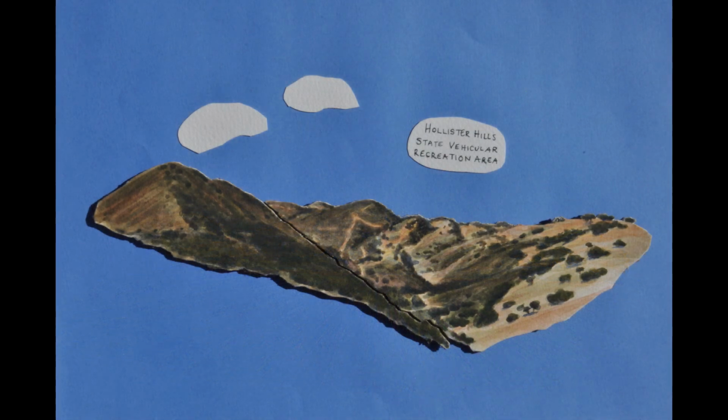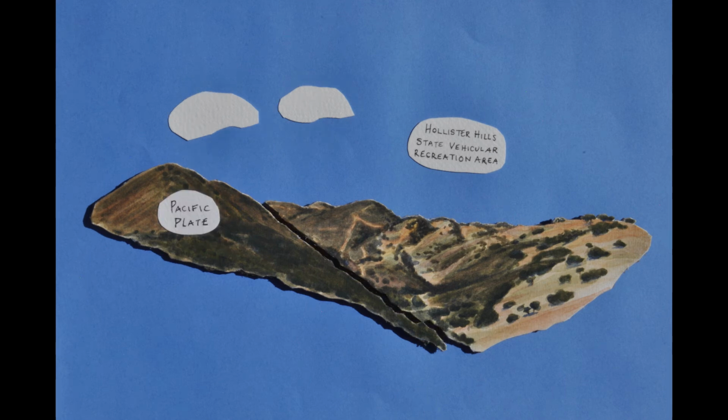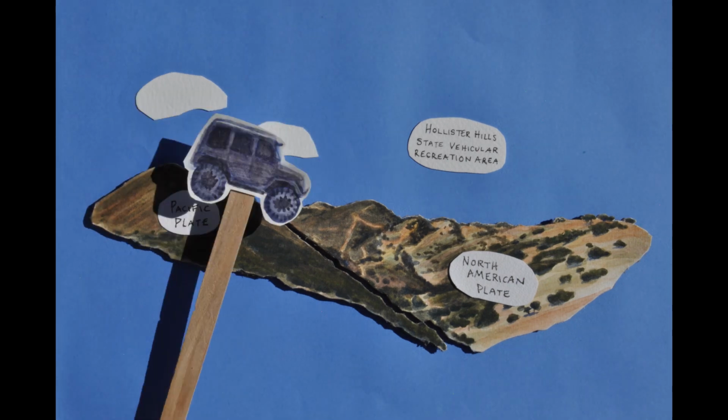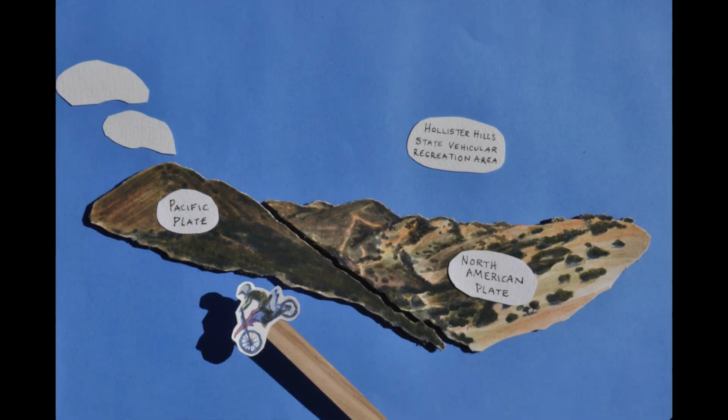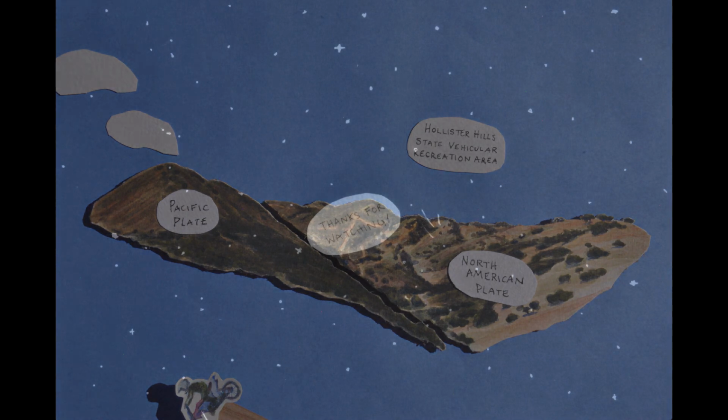Today at Hollister Hills, this range of granitic materials is on the Pacific plate, beside the sedimentary materials of the North American plate. Thanks to the work done by the plates, these different terrains provide unique riding and recreation experiences for visitors, from four-wheeling to motorcycles and ATVs, to hiking, horseback riding, and bicycling.